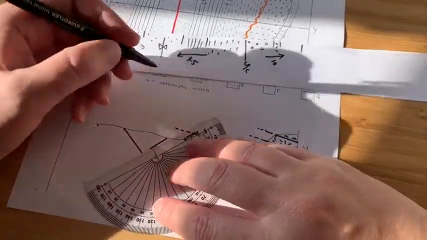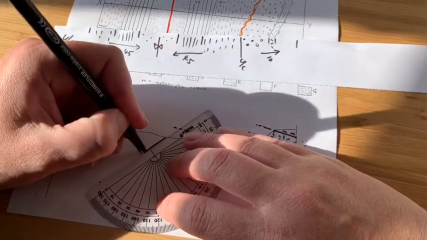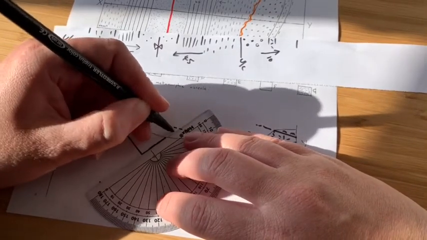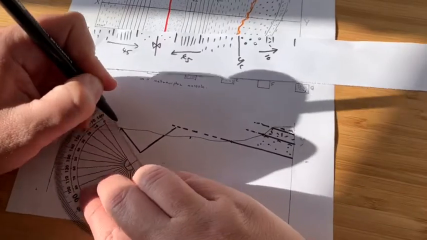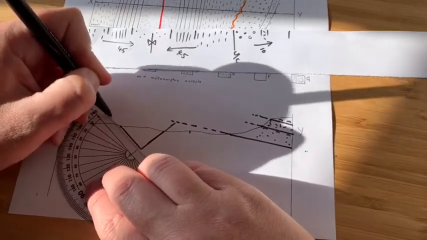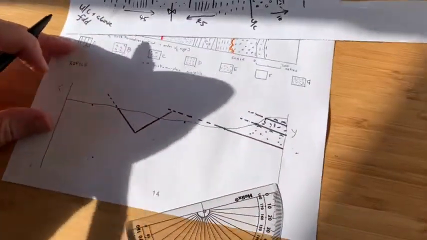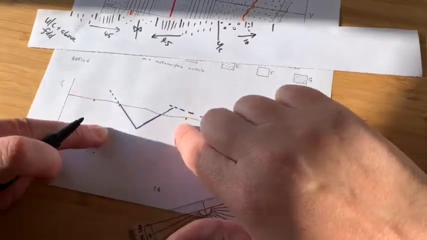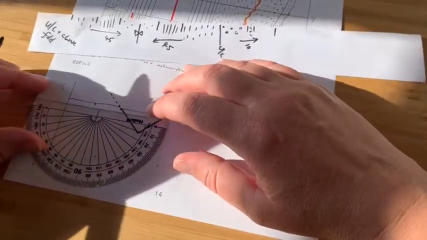Always do it with a light pencil and finish off the fold afterwards. So those two boundaries 45 degrees, and they're going to meet towards the centre.